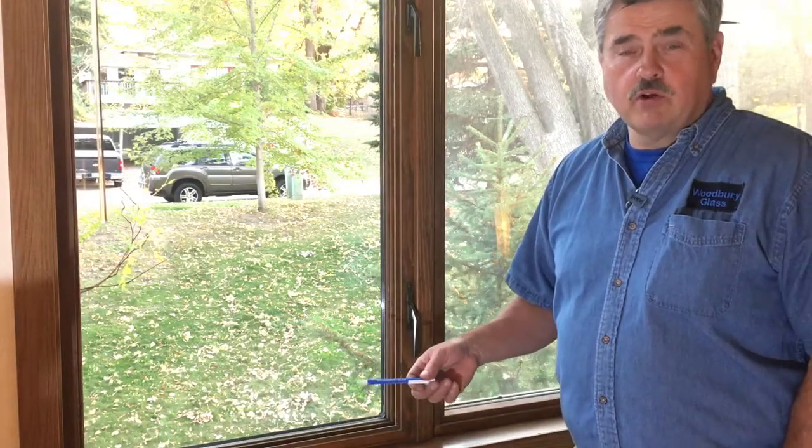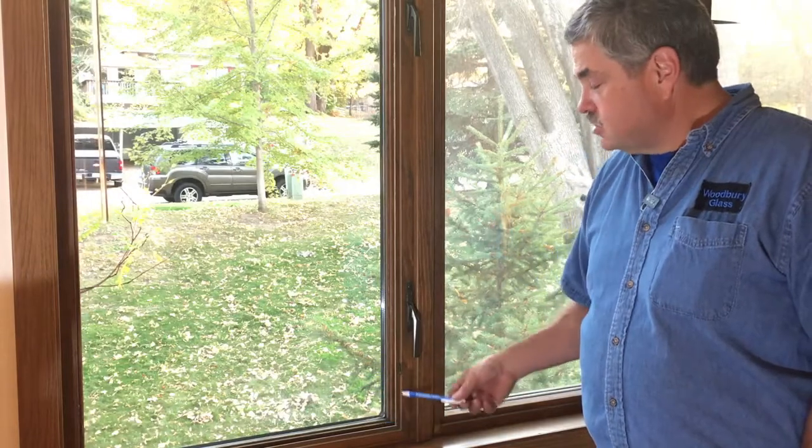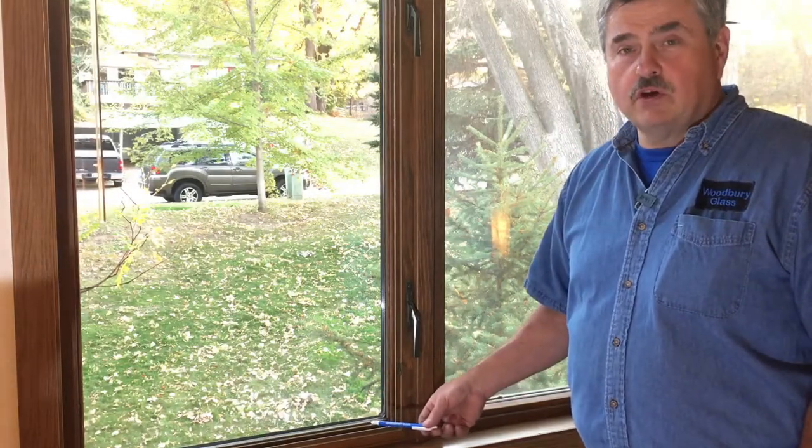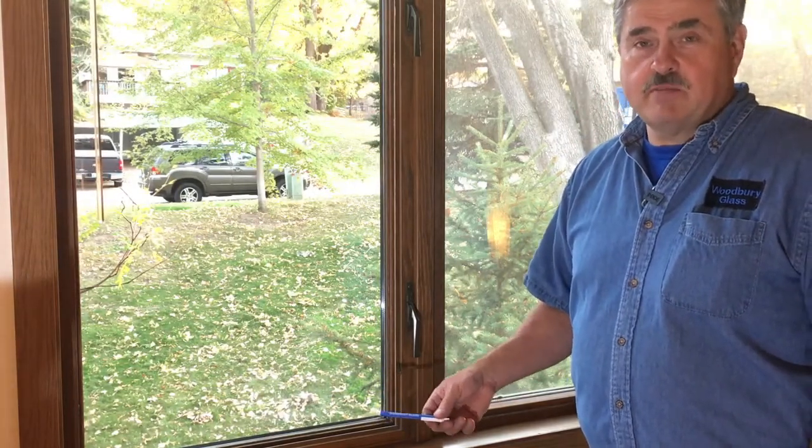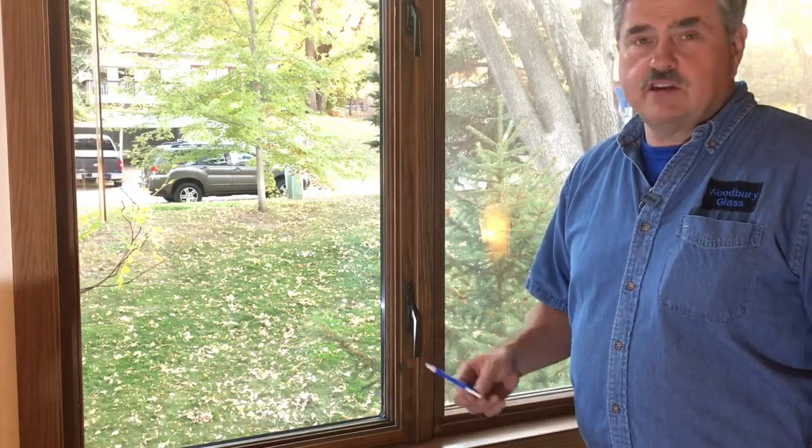When taking your photographs, please include a close-up of an inside corner of the window. Sometimes we can identify the manufacturer of the window with just that information.